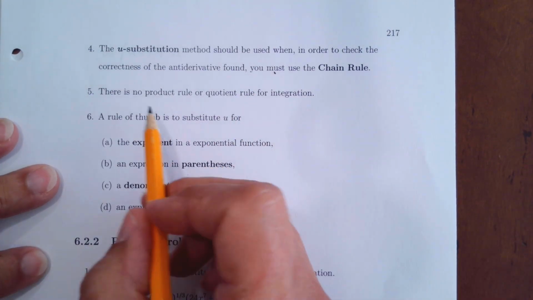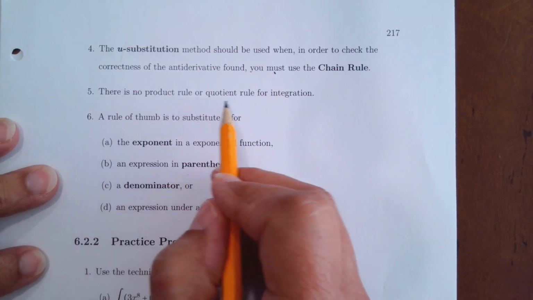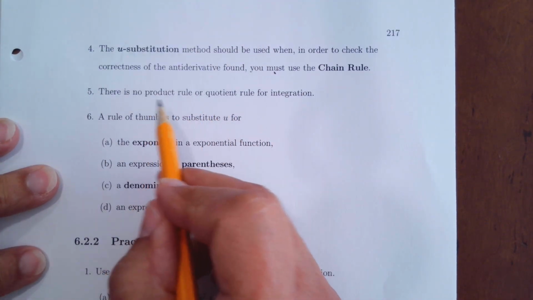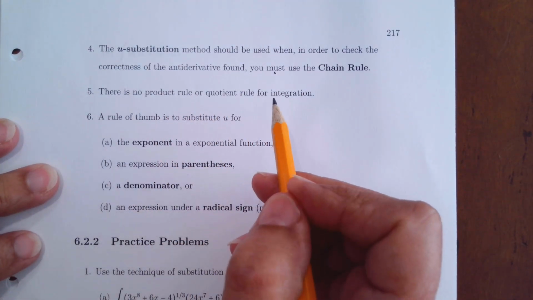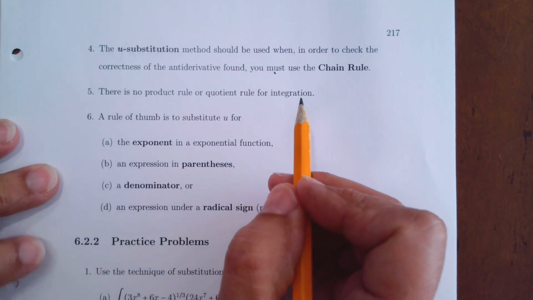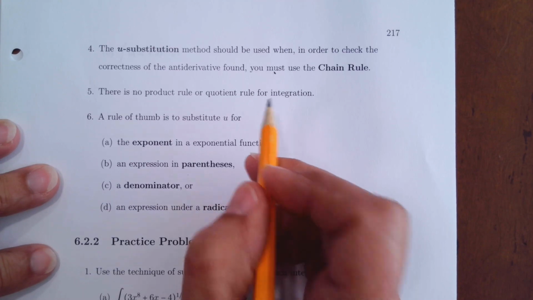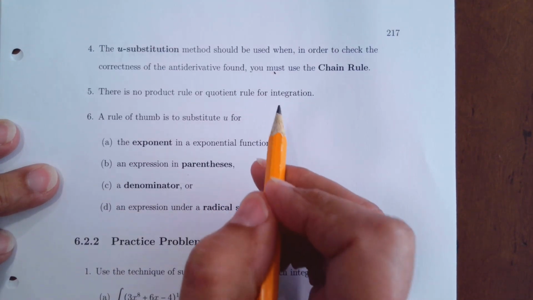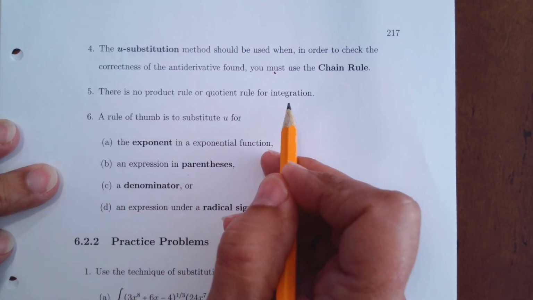So the big thing about integration is there is no product rule or quotient rule. Okay, you have to use substitution. It's probably the most important, one of the basic things we do when we integrate. So if we can't do one of the basic rules, typically substitution is the first thing that you're going to go to.